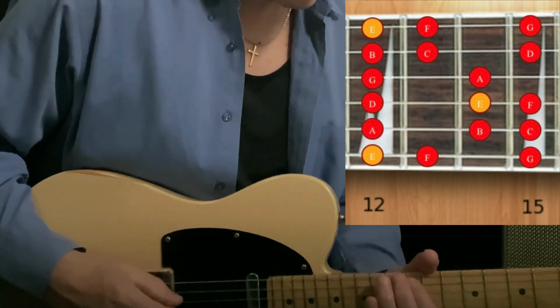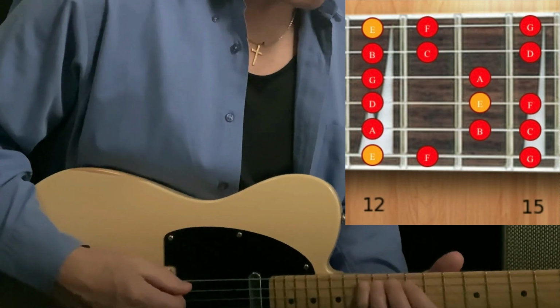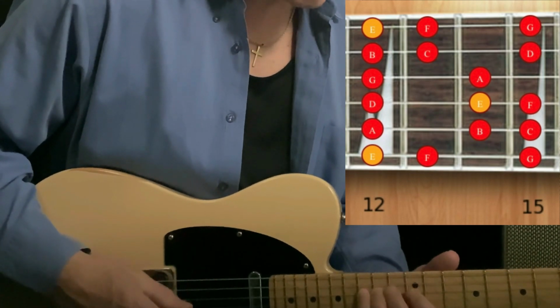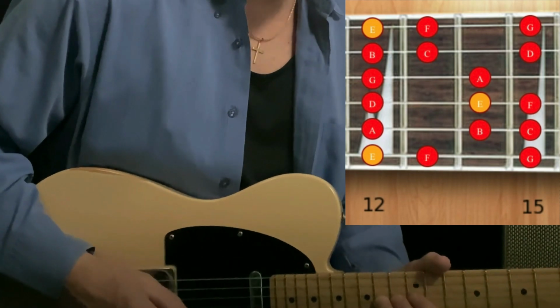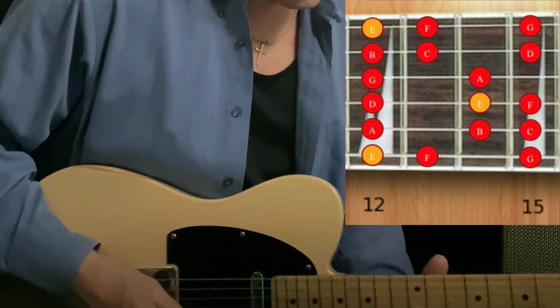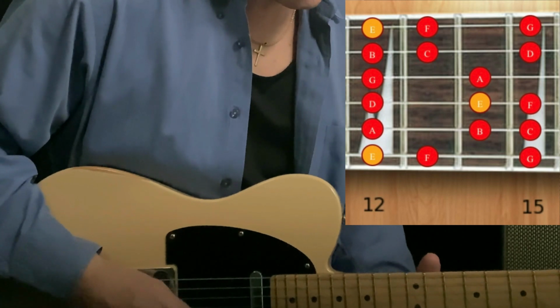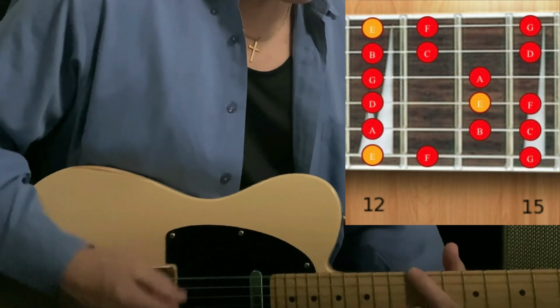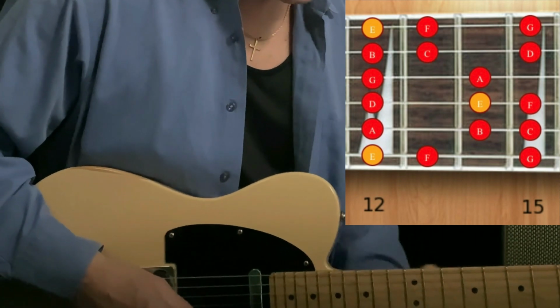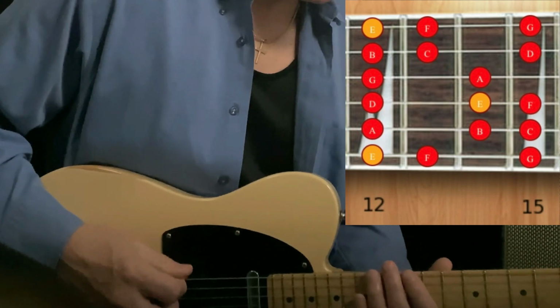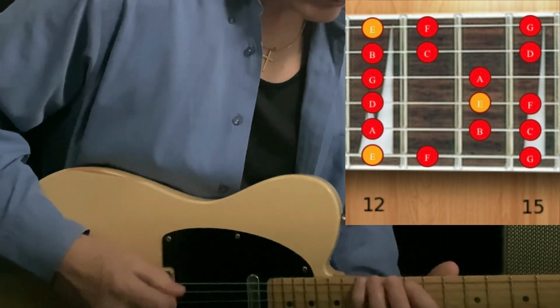Next string is 12, 14, 15. Next is 12, 14, 15. Next is 12, 14. Next is 12, 13, 15. And then 12. And you could end right there because we're going from E to E. Or you could go on up, which would be 13, 15. So the whole pattern looks like this.